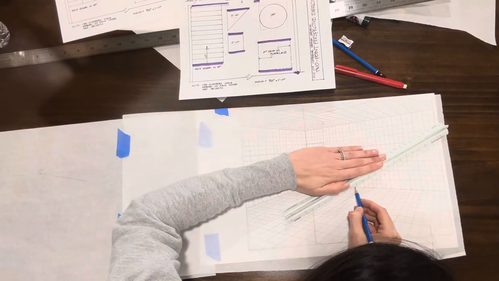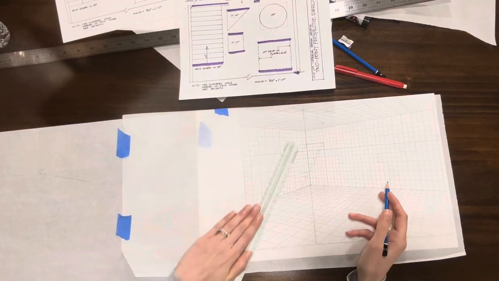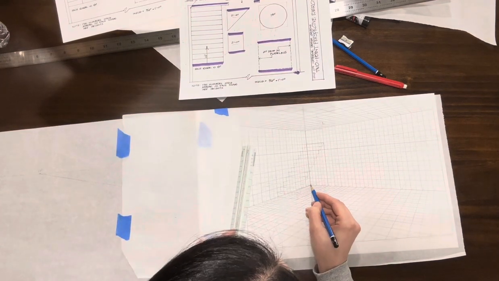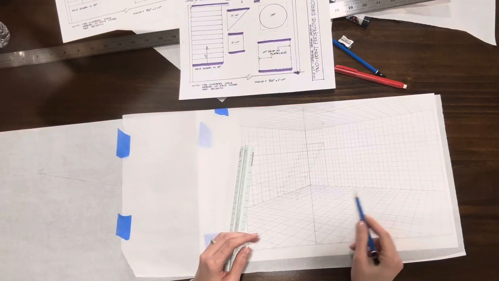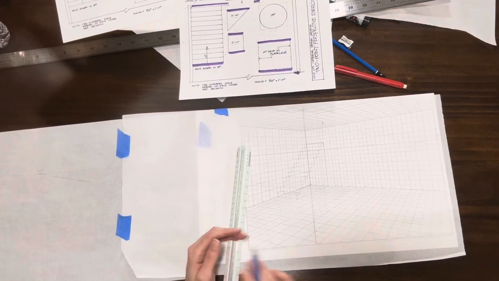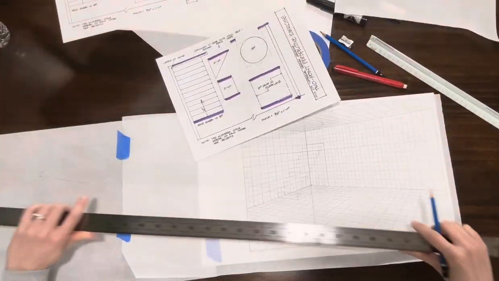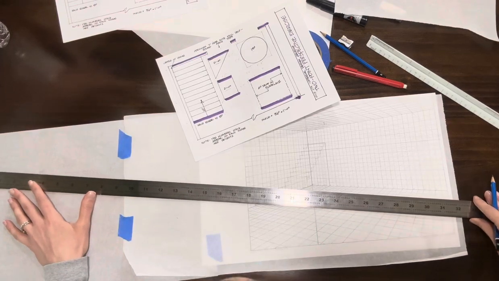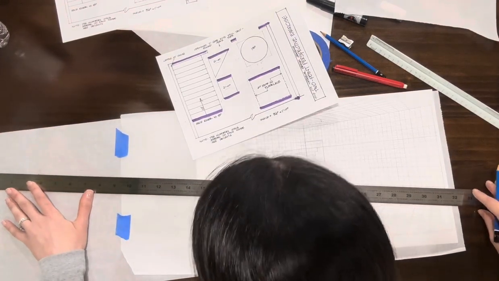Take it to the vanishing point. And then 4 inches from here. I can see that I counted from the corner. You may be able to count it on the actual grid on the floor too, but it might be a little confusing for me, specifically if it's not an exact number like 2, 3, 4, that will be hard for me.